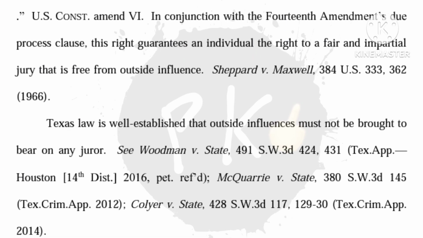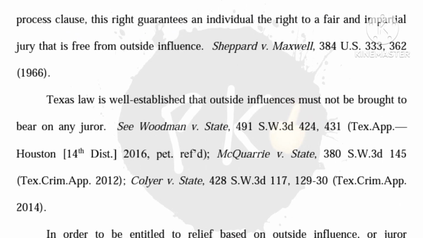Texas law is well established that outside influences must not be brought to bear on any juror.